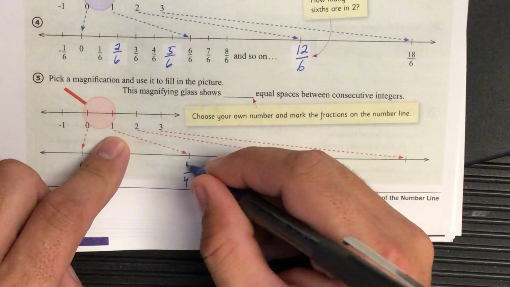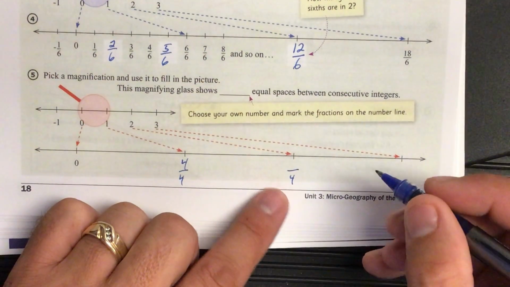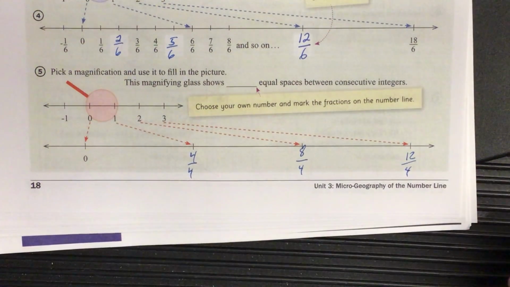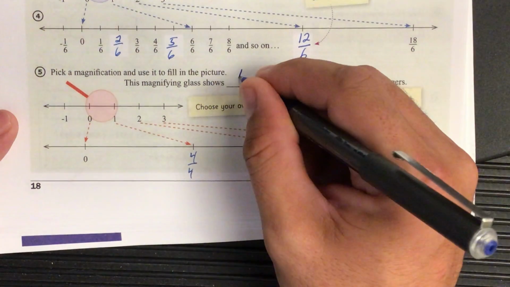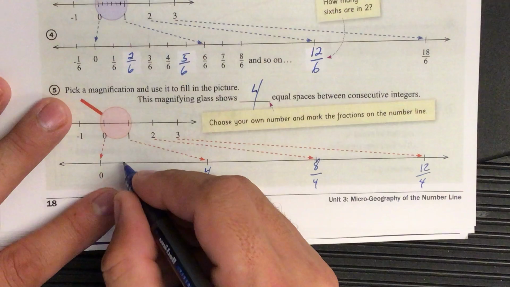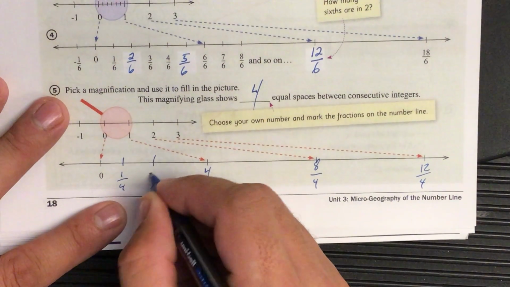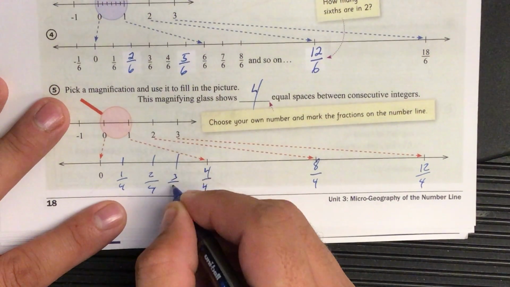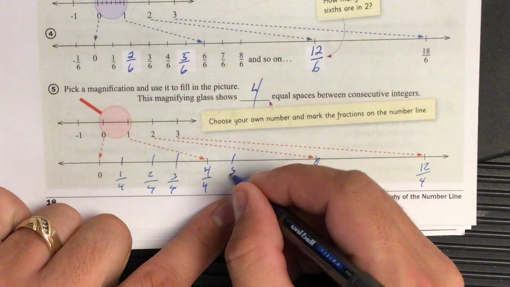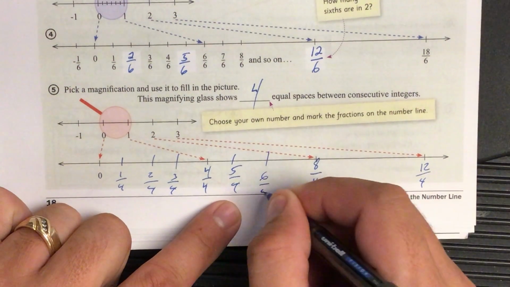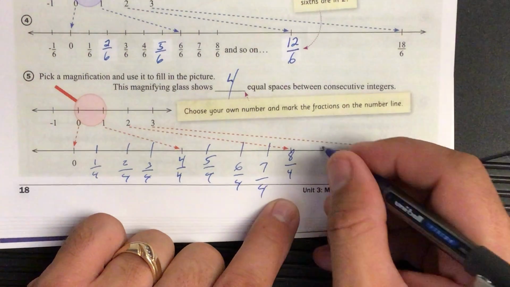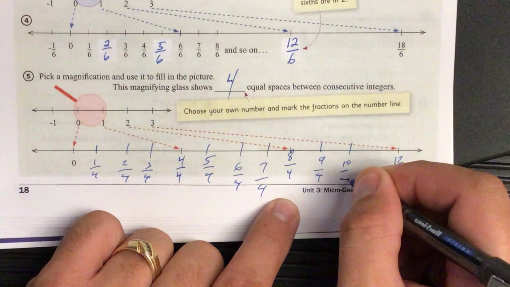4. What divided by 4 is 2? 8. And what divided by 4 is 3? 12. All right, so you chose fourths, which is fine. We're going to do 4 equal parts. So you could write them all in there. 1 over 4, 2 over 4, 3 over 4. 4 over 4 is 1. 5 over 4, 6 over 4, 7 over 4. 8 over 4 is done. 9 over 4, 10 over 4, 11 over 4.